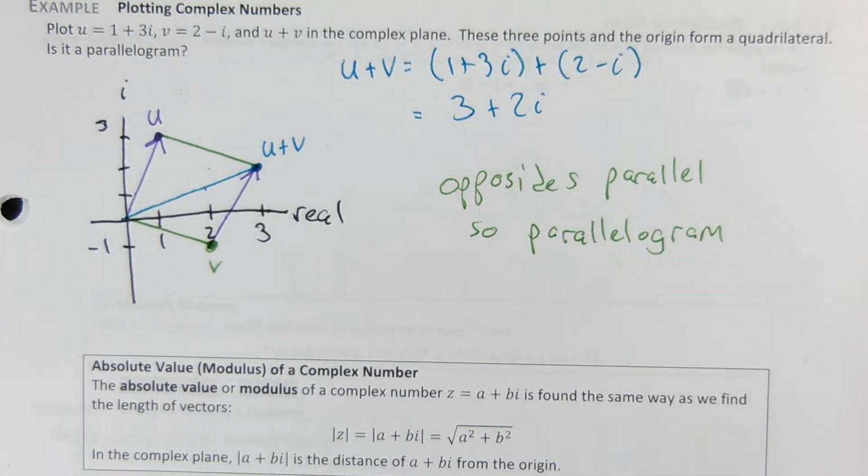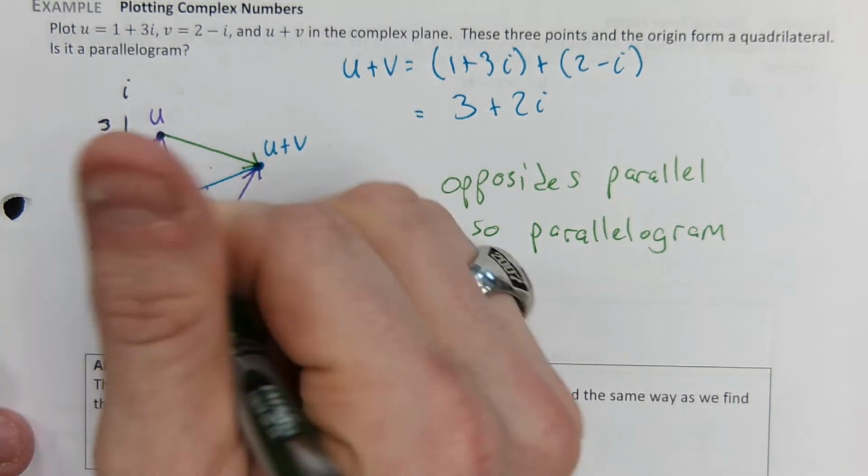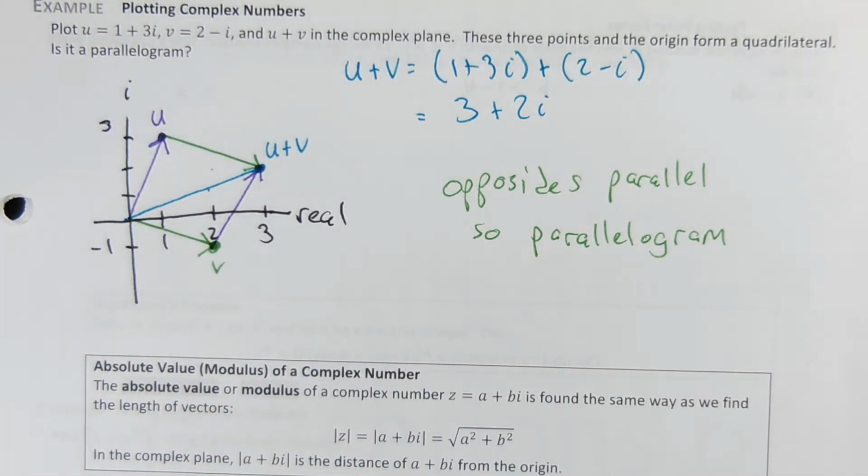If we treat them as vectors, then yeah, of course vector u plus vector v is the same thing as vector v plus vector u. Why would that matter? Order of operations tells us that addition doesn't matter. Add in any direction you want. You're going to get the same thing. Creates a parallelogram. Of course it does.